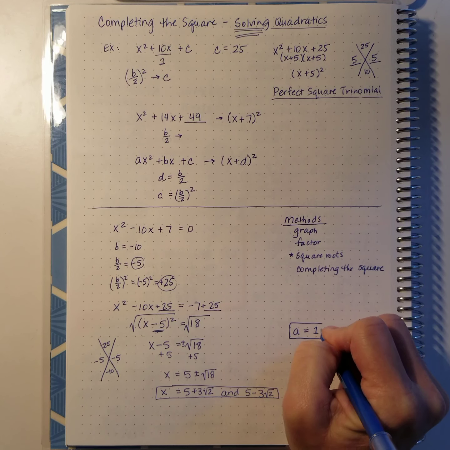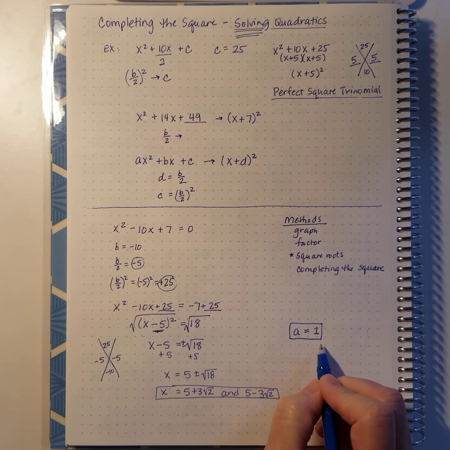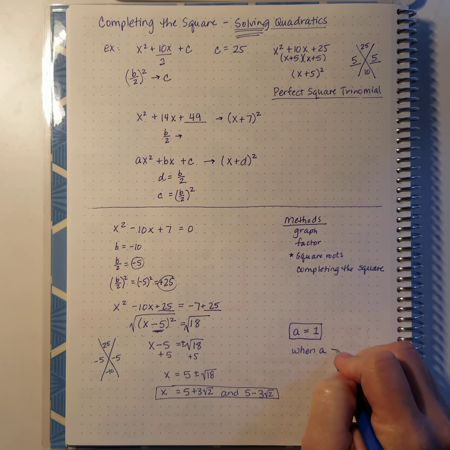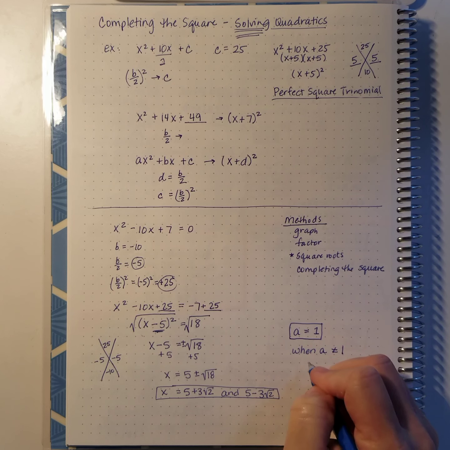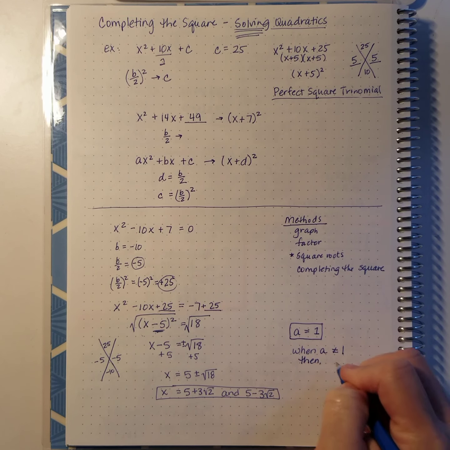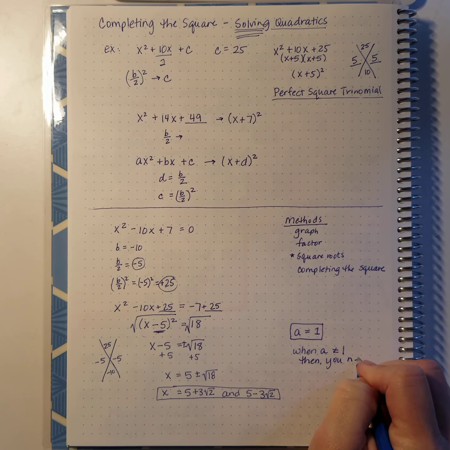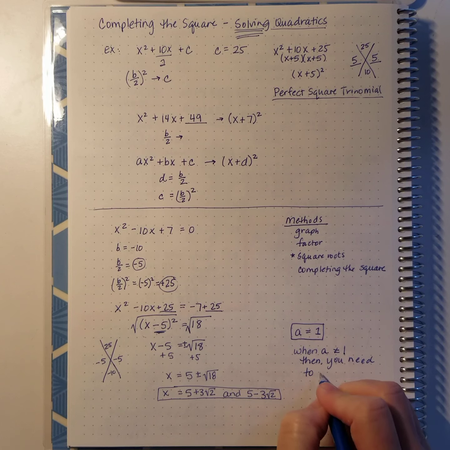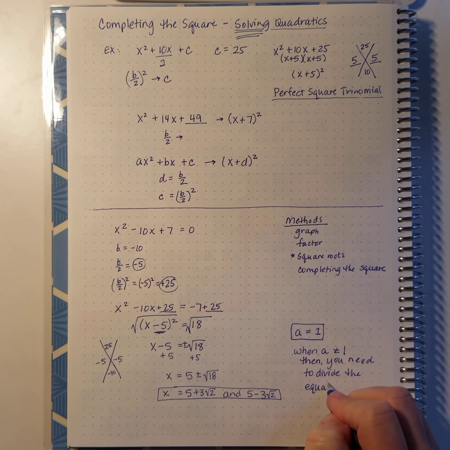It can be a little more complicated when a does not equal 1. So when a does not equal 1, then you need to divide the entire equation by a, or factor the a out.